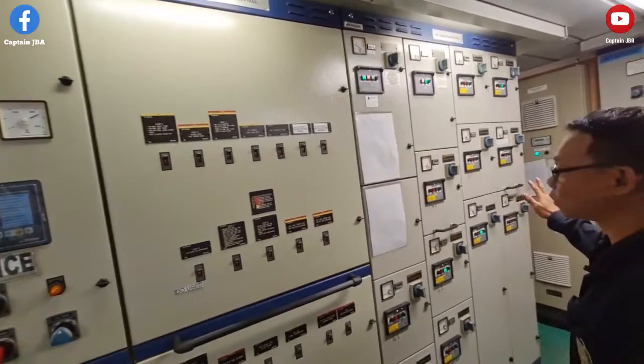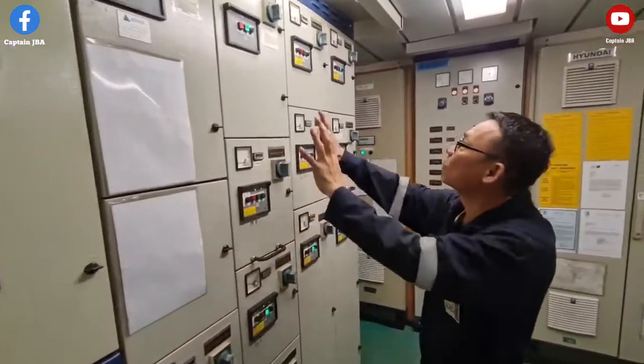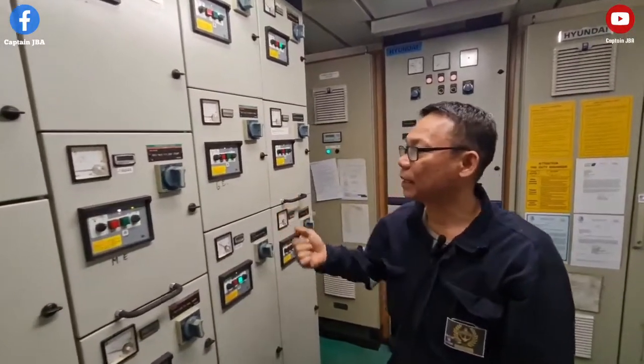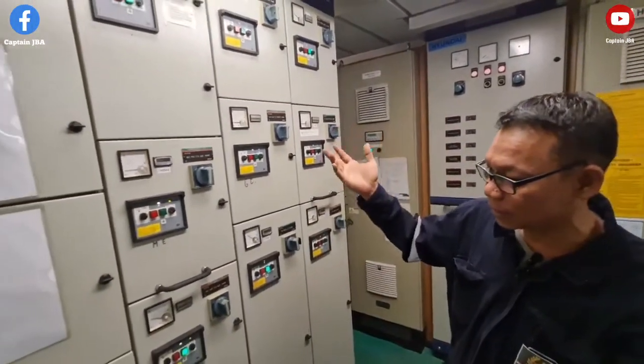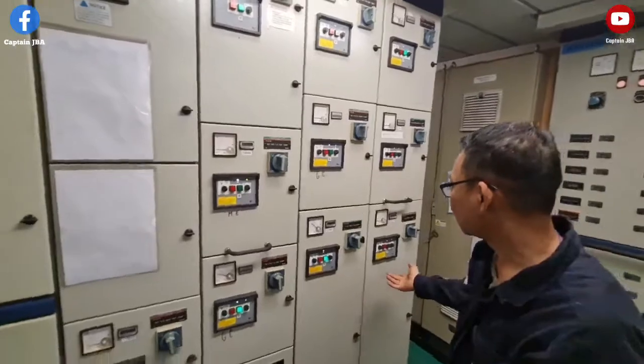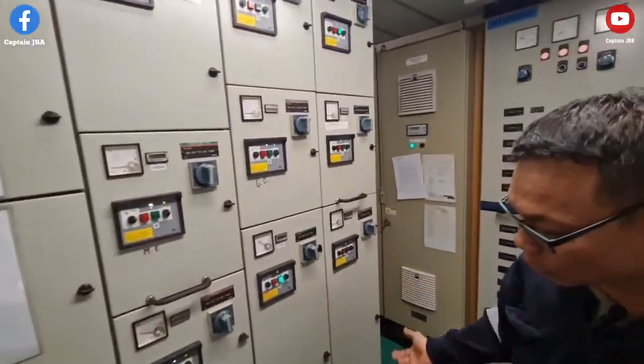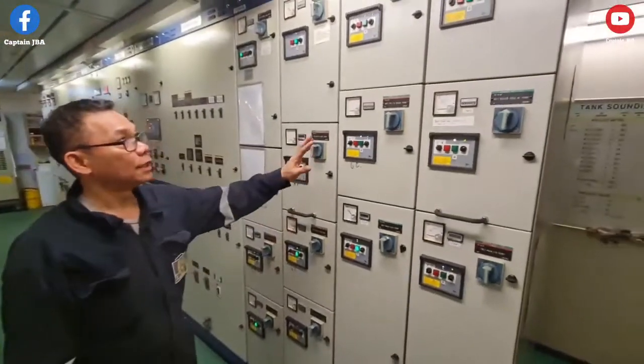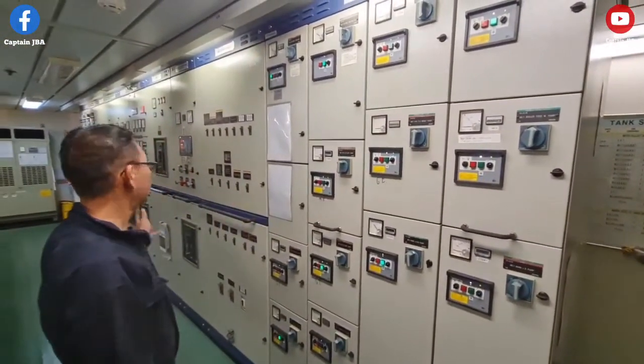And this is the number 1 group starter panel for all number 1 machineries like supply pump, fans, what else? Cooling seawater pump, main lube oil pump. Okay, guys, you can see we have 1 and 2.